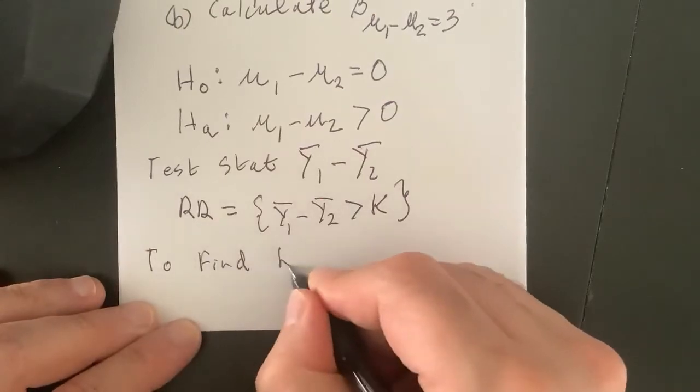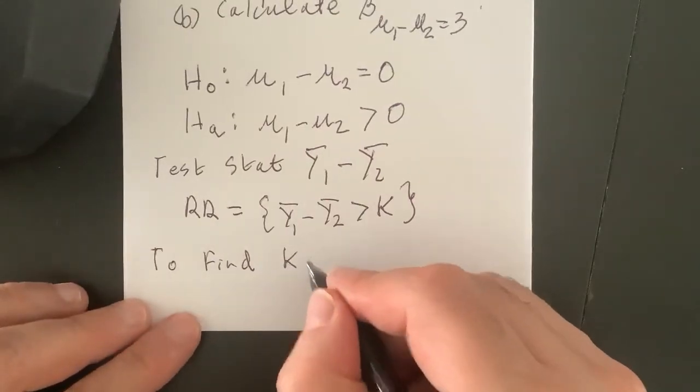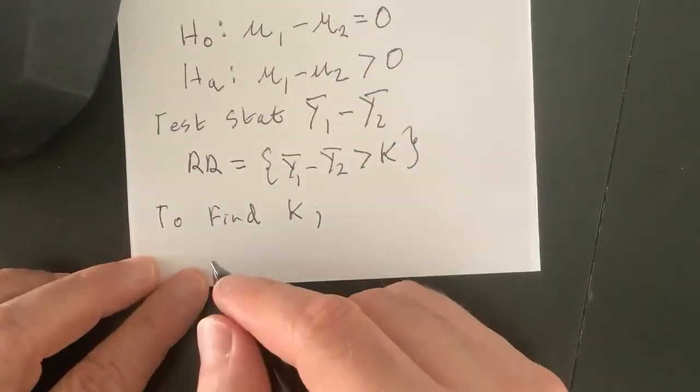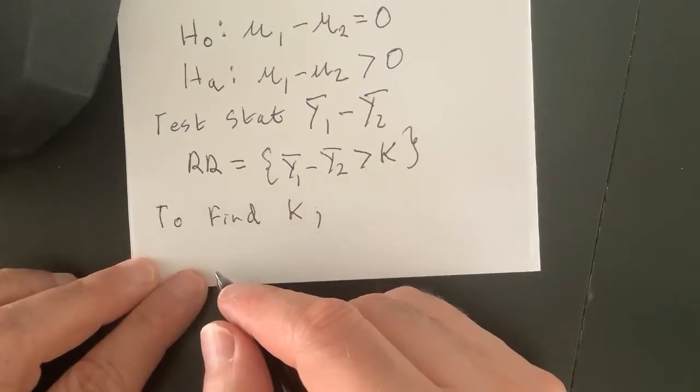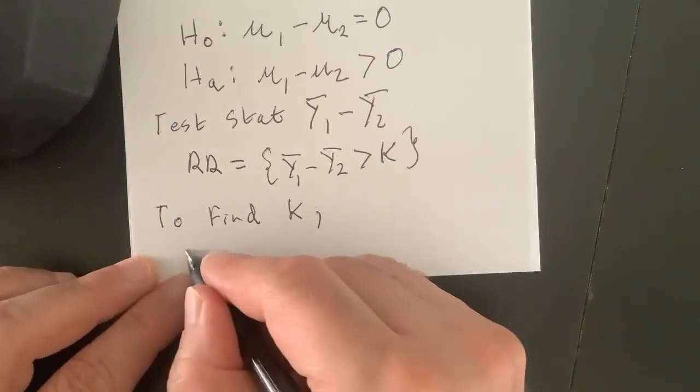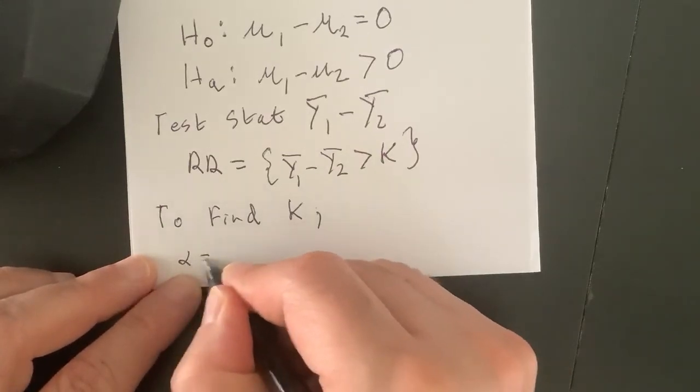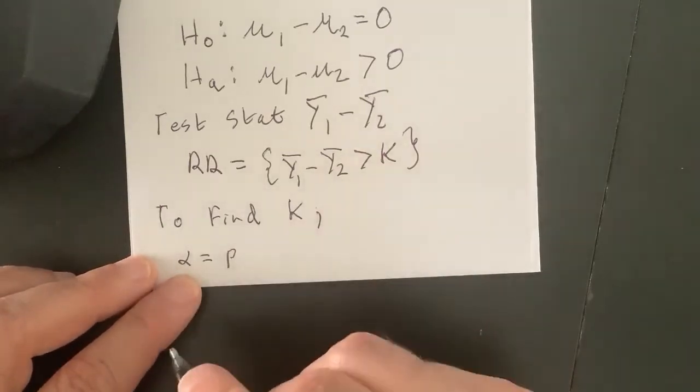To find k, we're considering alpha equals 0.05. So we want alpha, the probability of a type 1 error.